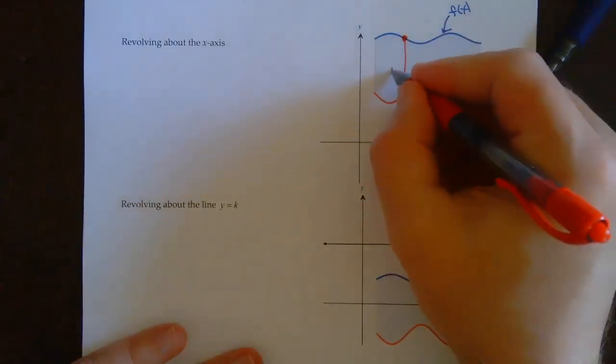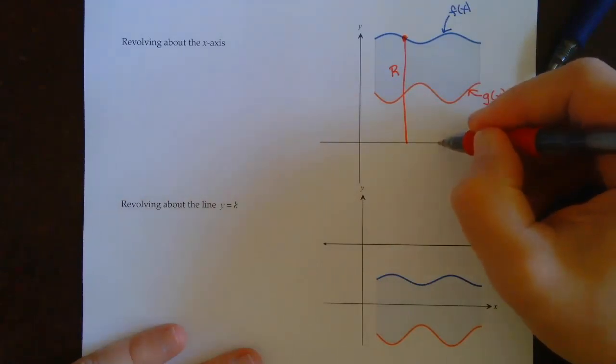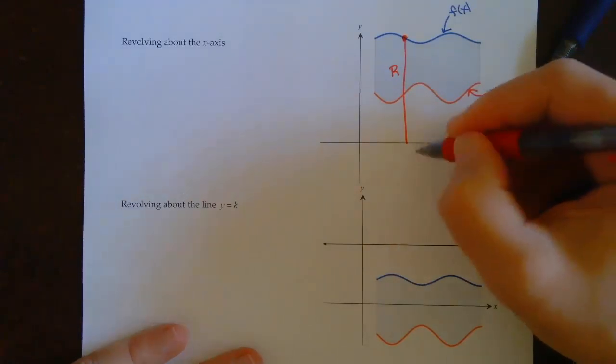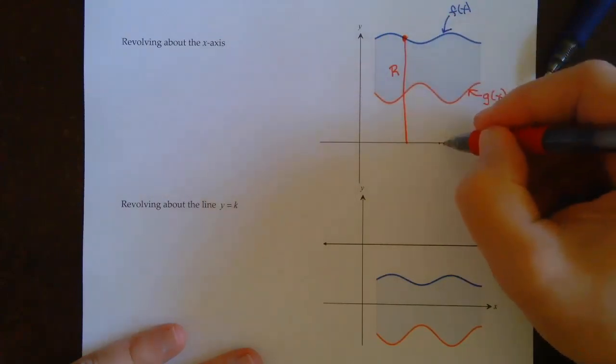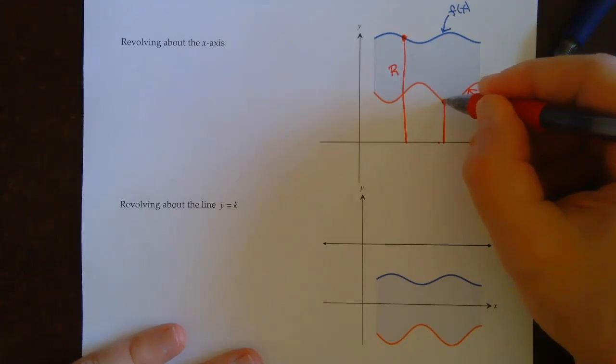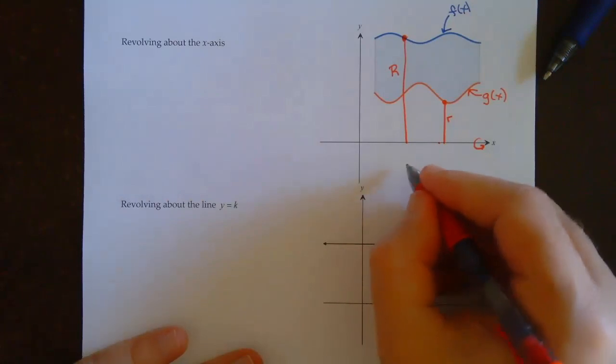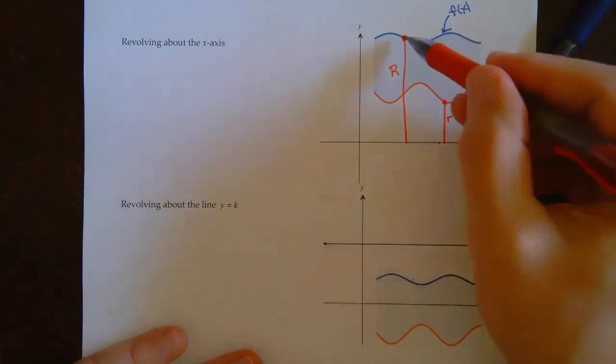And that is going to be my big R. Then I'm going to draw another one because we have another radius. That's the outer radius, and we're going to draw another one to the closest function, and that's my inner radius, little r. So this big R would be top minus bottom.